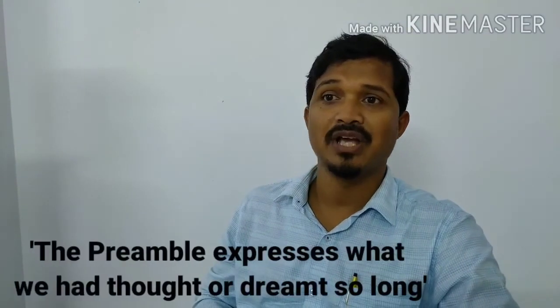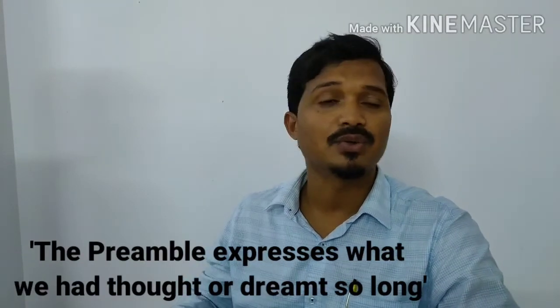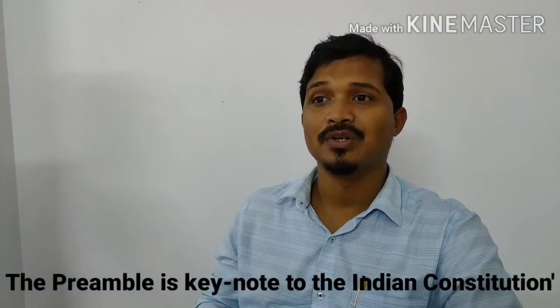As Sir Alladi Krishnaswami Iyer, a prominent member of the Constituent Assembly, rightly said, the preamble expresses what we had thought or dreamed so long. And I am going to end this lecture with the observation of Sir Ernest Barker, a distinguished English political scientist, who said the preamble is the keynote to the Indian Constitution.